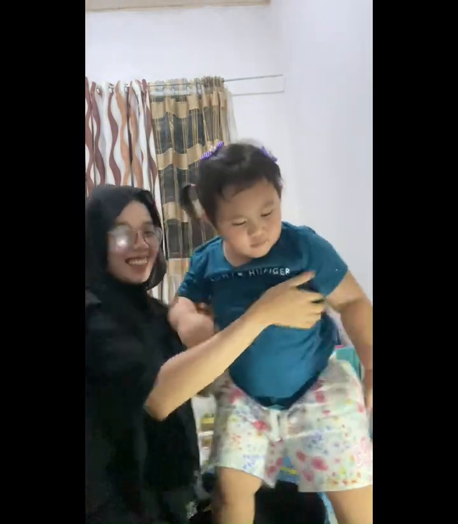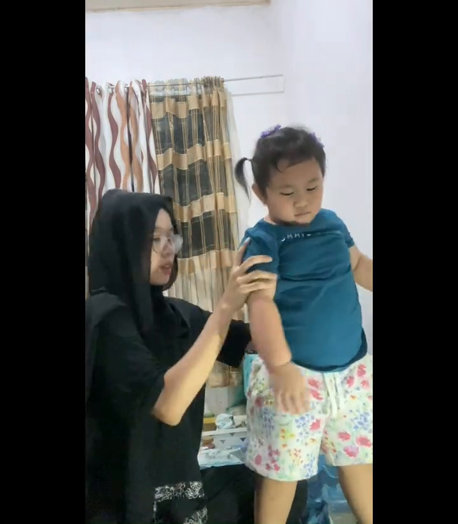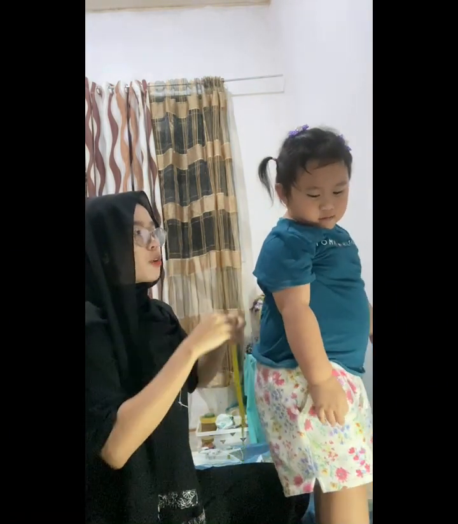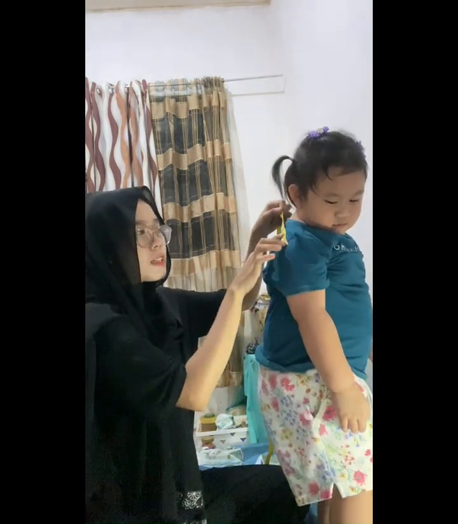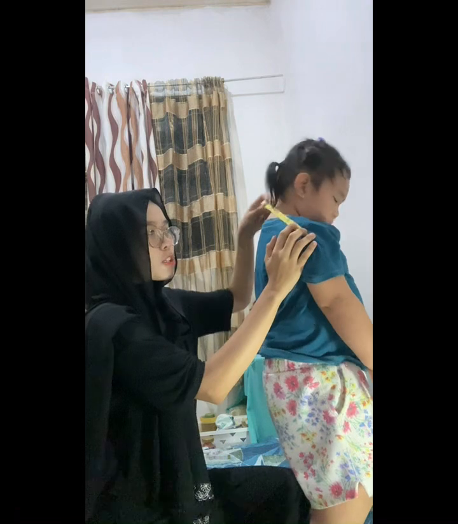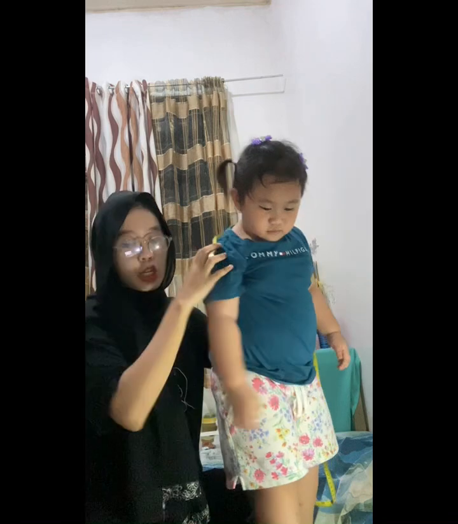Horizontal, vertical, and circumferential. For now, let's start with the horizontal, which is the shoulder to shoulder. In shoulder to shoulder, you must measure at the back of the client. Shoulder to shoulder must start from this starting point to this ending point, like that. In measuring the shoulder to shoulder, it's like bone to bone. That's the shoulder to shoulder.